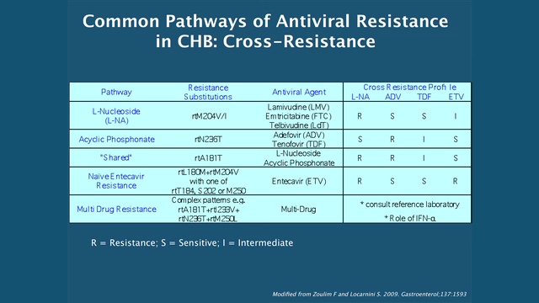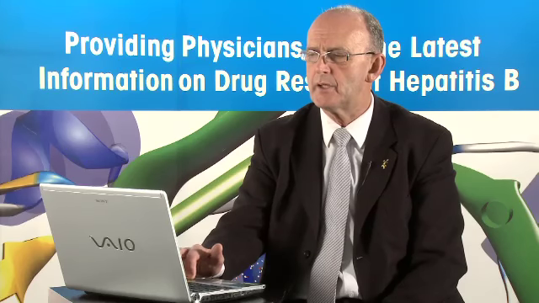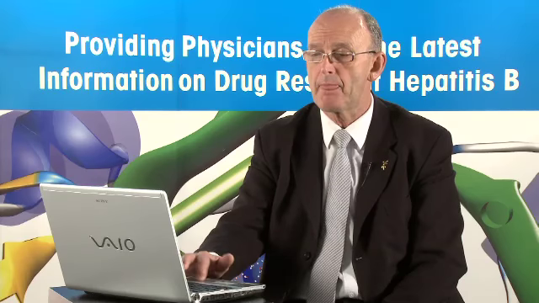Obviously the L-nucleoside analogues are active against N236T, but adefovir is resistant, and we have identified in vitro testing that tenofovir has intermediate sensitivity to the N236T. Entecavir is active to the N236T variant. The shared pathway with the RT-A181T substitution is cross-resistant with the L-nucleosides, cross-resistant with adefovir, shared intermediate sensitivity with tenofovir, but is still sensitive to entecavir.